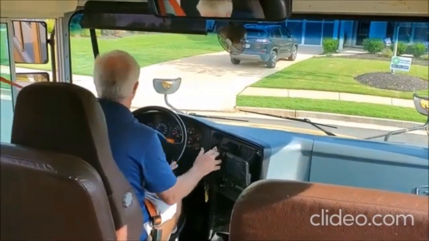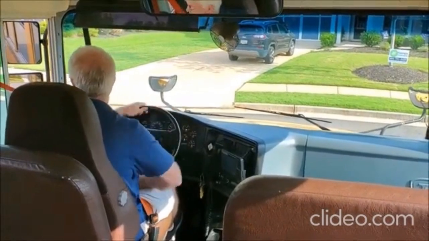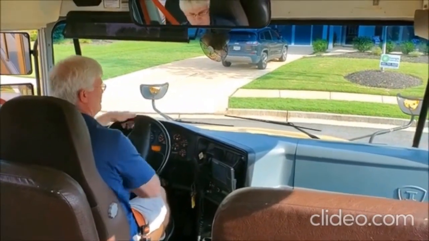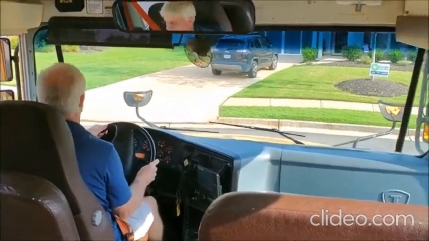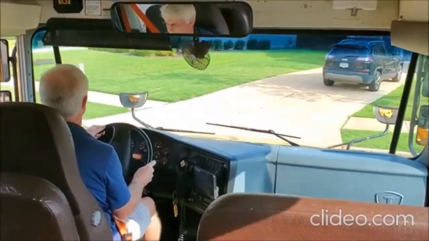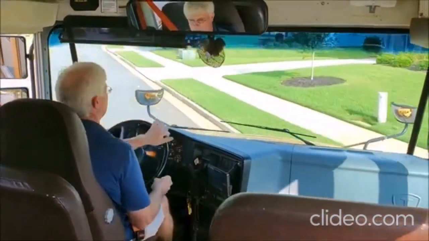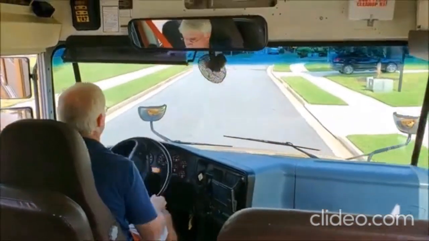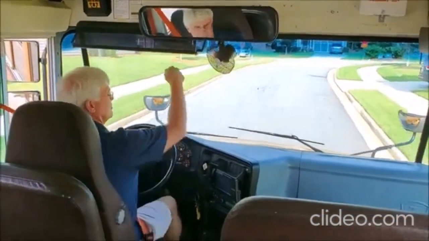Shift to drive and turn the steering wheel all the way to the left without moving. Drive forward, scanning mirrors, and carefully exit the cul-de-sac. After exiting the cul-de-sac, cancel your hazards.